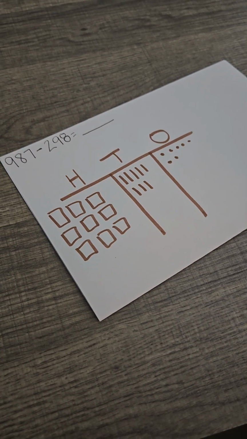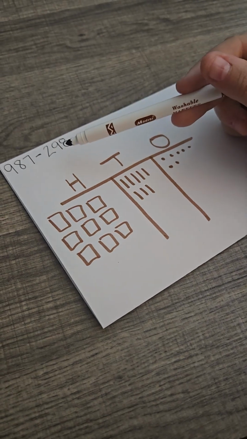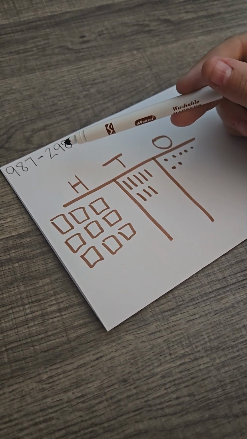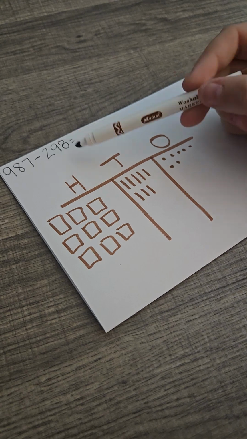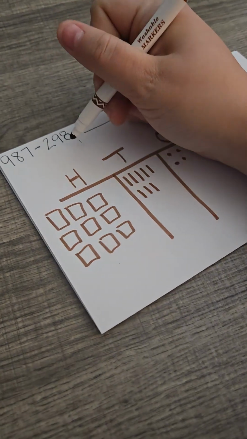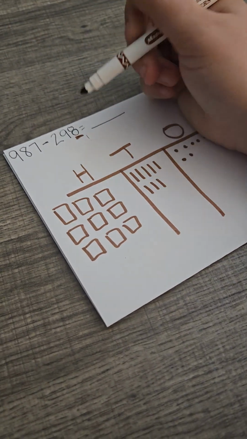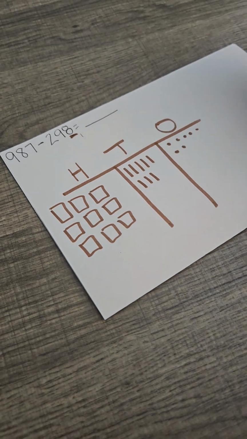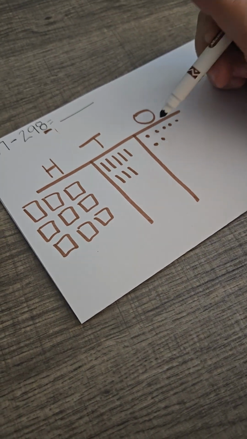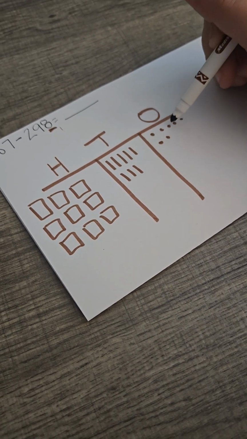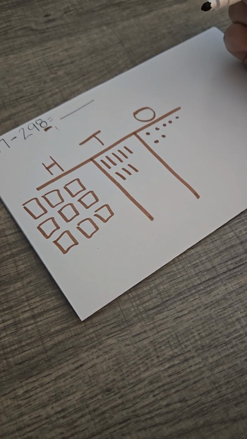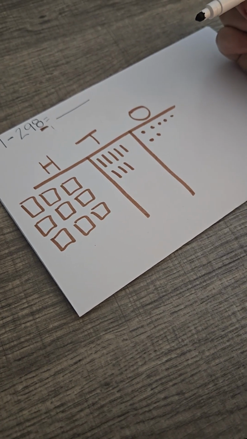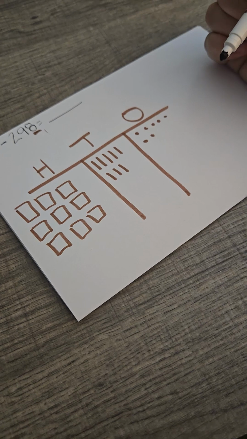Okay, so I have drawn my picture. I have noticed I am subtracting. The first place that I need to start for my subtracting needs to be the ones, my final number. So I need to take away 8. Looking at this picture, if I were to count 1, 2, 3, 4, 5, 6, 7, I do not have 8. It is impossible for me to do this.